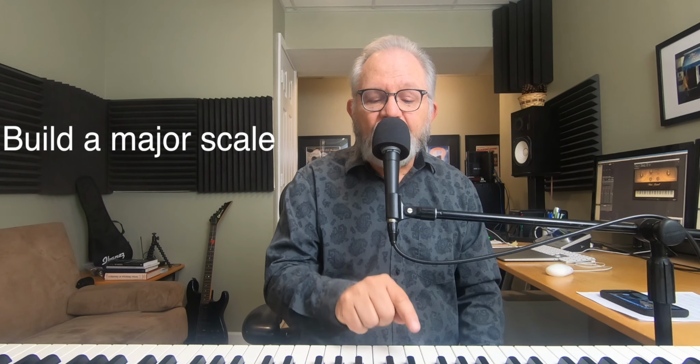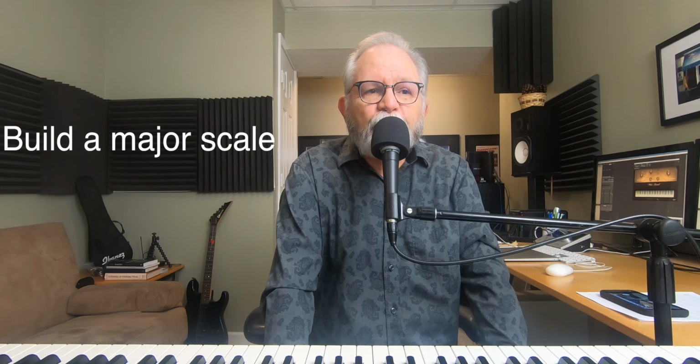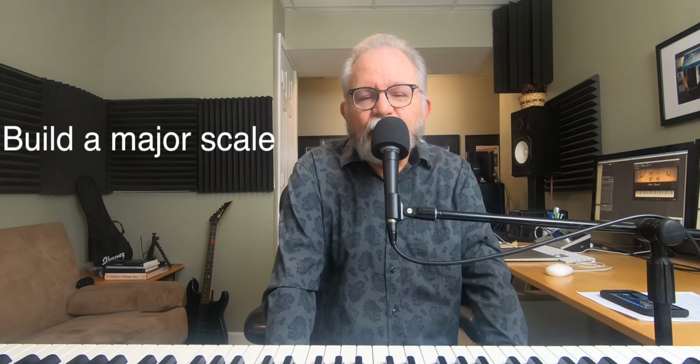Now you can build a scale on each one of these 12 notes. Let's start with the C major scale, because that's the one that can be played on white keys. So we start on middle C, and we simply play all the notes up to the next C. You might recognize that as Do, Re, Mi, Fa, Sol, La, Ti, Do from The Sound of Music. Listen to the sound of this scale.